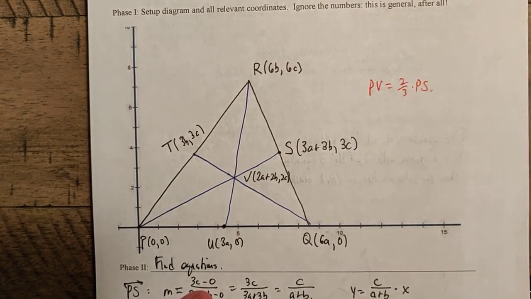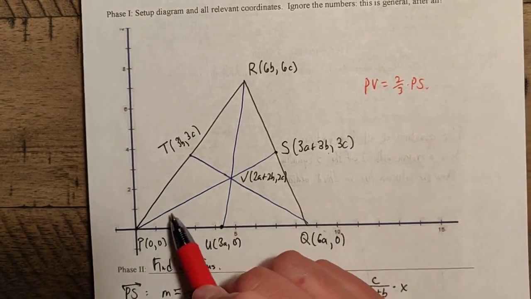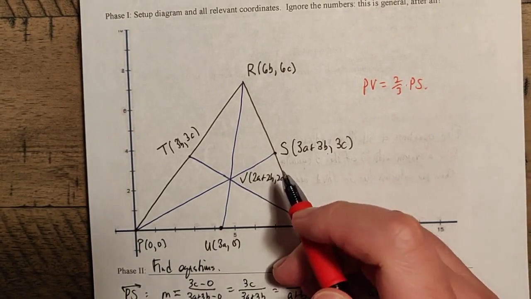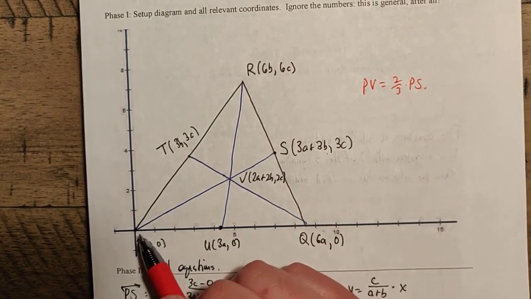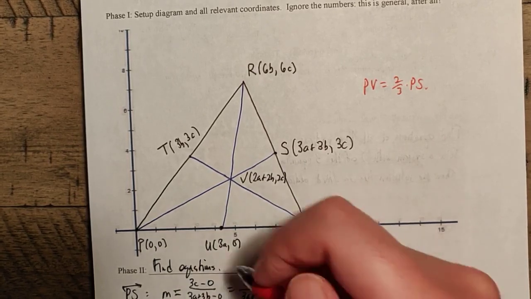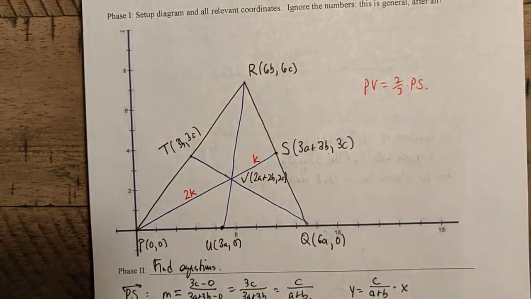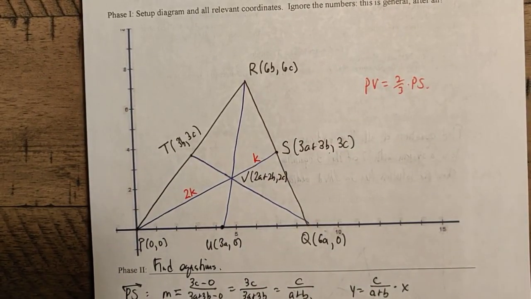It looks like that. Now wait a minute, if PV is 2/3 of PS here, that means this piece, PV to VS here, has to be a specific ratio, because if this is 2/3 of the entire thing, this is 2/3, that's 1/3, that's a 2-to-1 ratio here. So we seem to have 2K and K here. So it seems like there's a 2-to-1 ratio here.